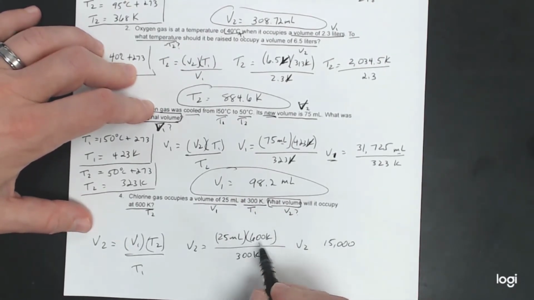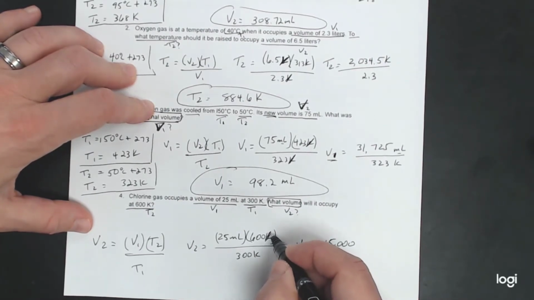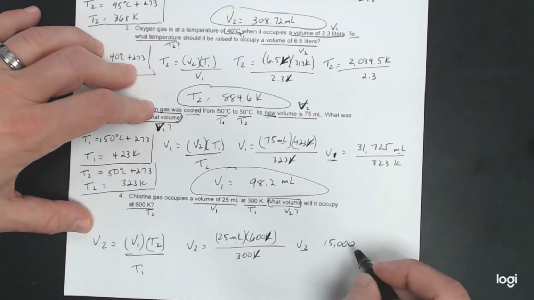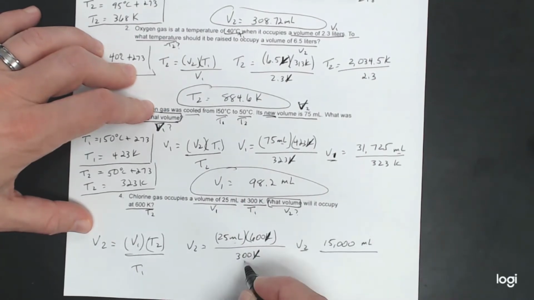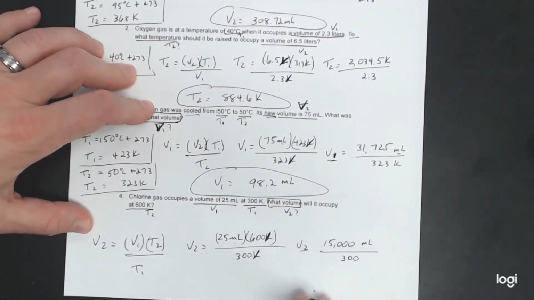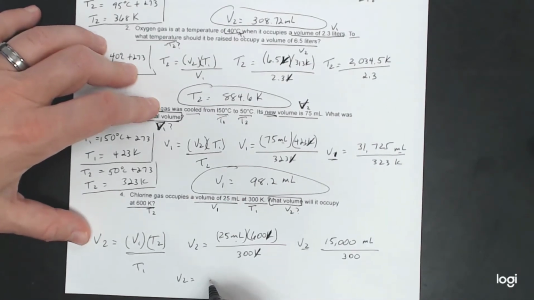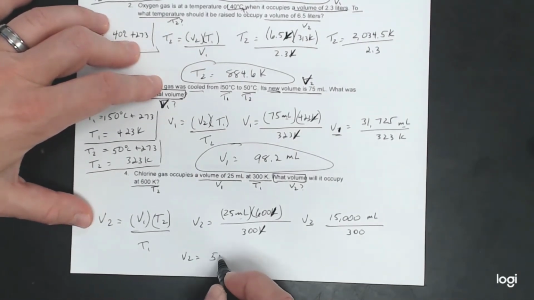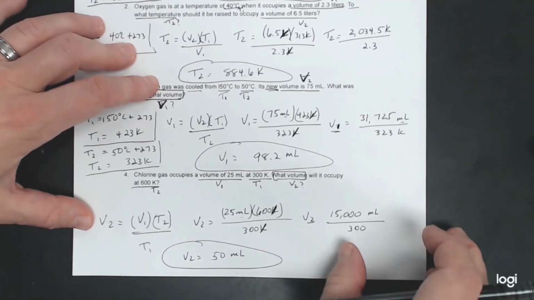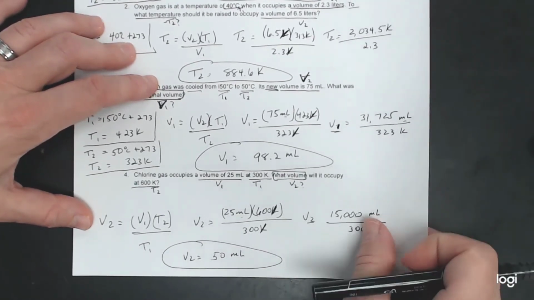As far as what unit, again, remember, this is a unit of volume, so we can go ahead and cancel out our units for temperature, and we're left with milliliters over 300. So our V2 then, if we take 15,000 divided by 300, that leaves us with a V2, or volume 2, of 50 milliliters. And that's going to be my final answer. Fantastic. So far, so good.